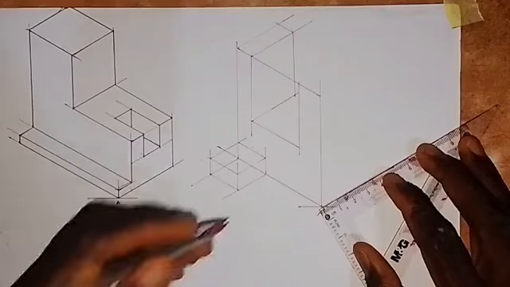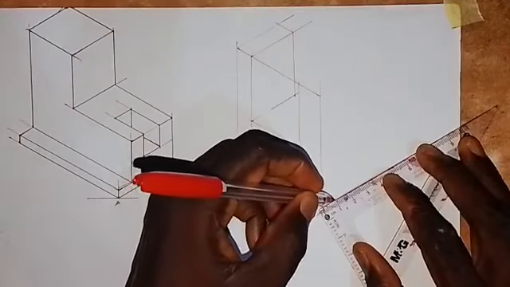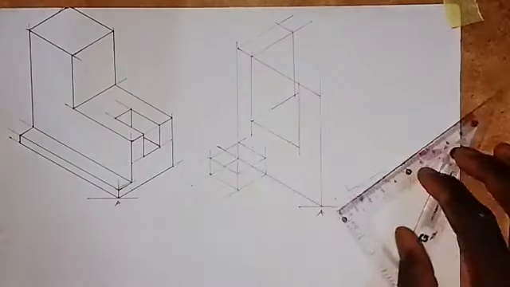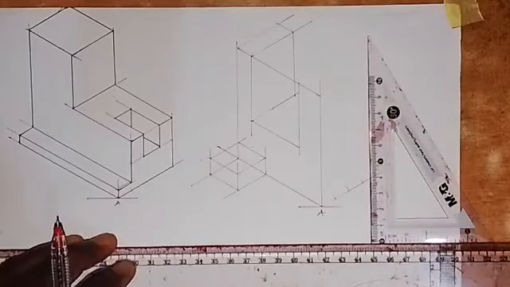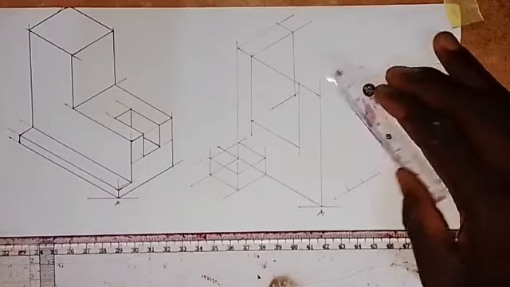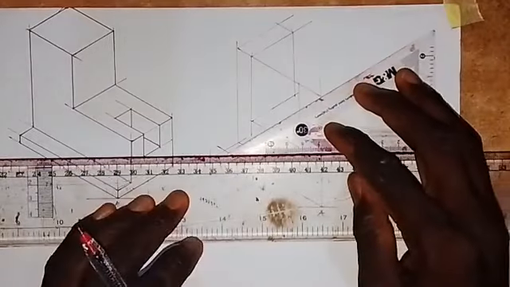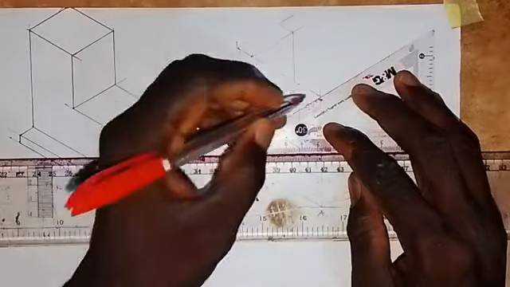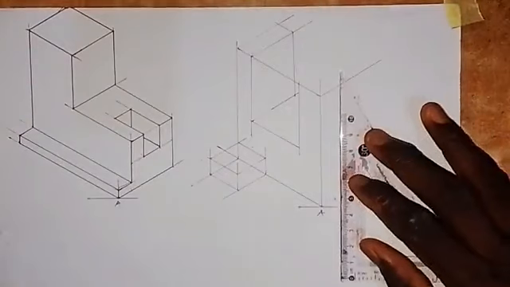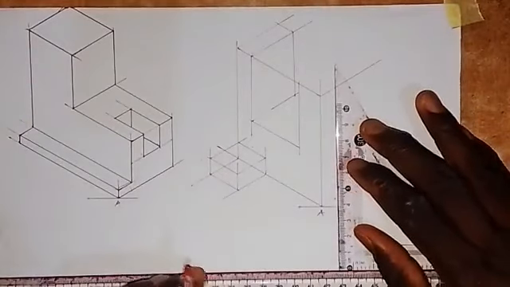We have 10, 10, 10. So take 10 millimeters from here to here. This is 10, and then this is another 10, and this is another 10, making 30. On each of these points, we are to draw a vertical line. Before that, I want us to do something. Let's come here, and let's draw a line from this point in this direction, so that when we draw a vertical line from here, it will touch that line.